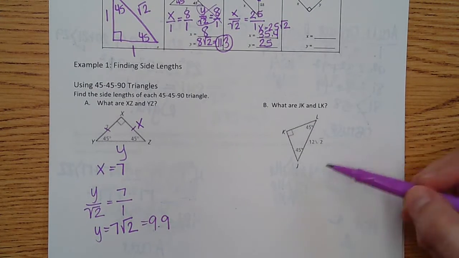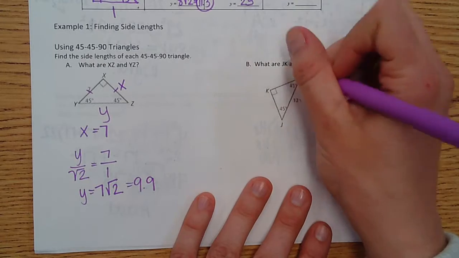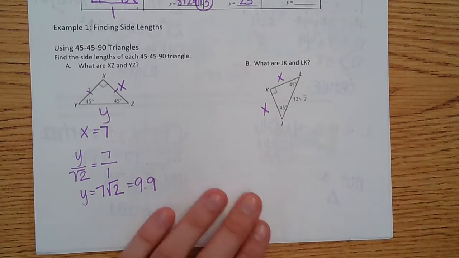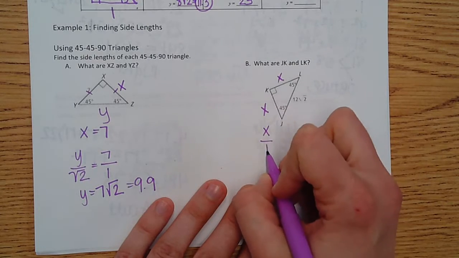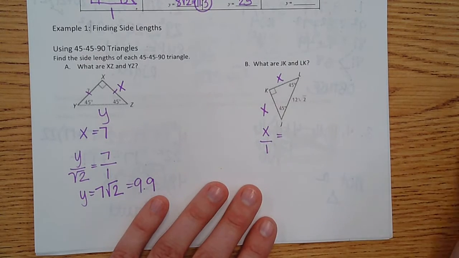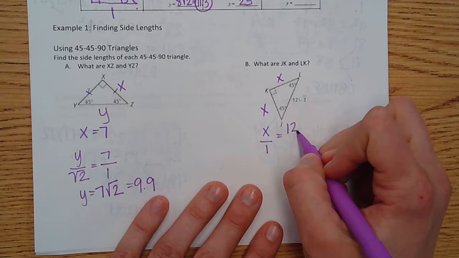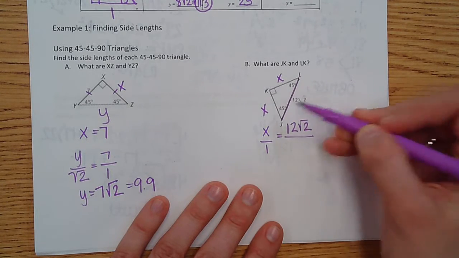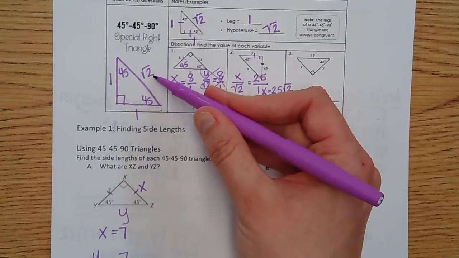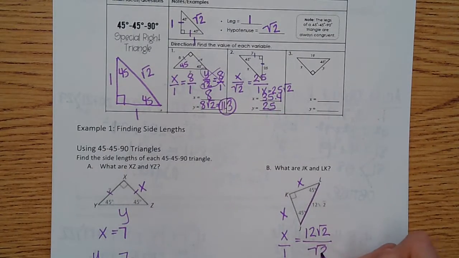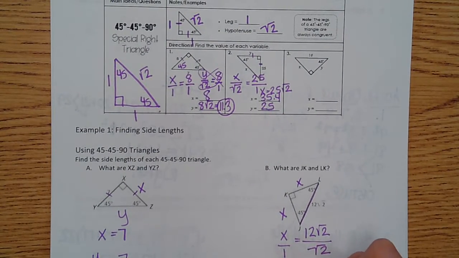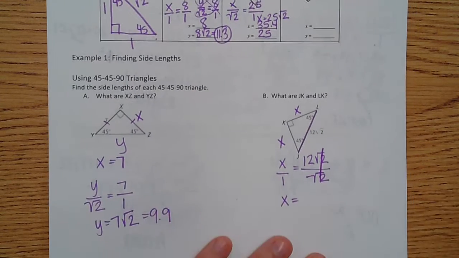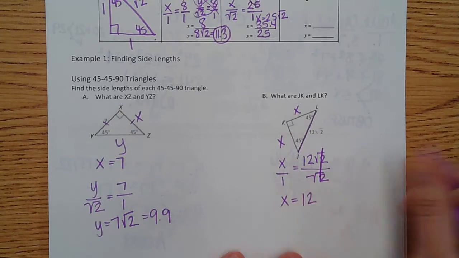Last but not least, now they want JK and LK, which are the same exact thing. So I know x over 1 is going to be equal to 12 square root of 2 over the square root of 2, which is the hypotenuse. Now, we're not working with these rules very much, but these are just going to cancel out, and we're going to get x is equal to 12.